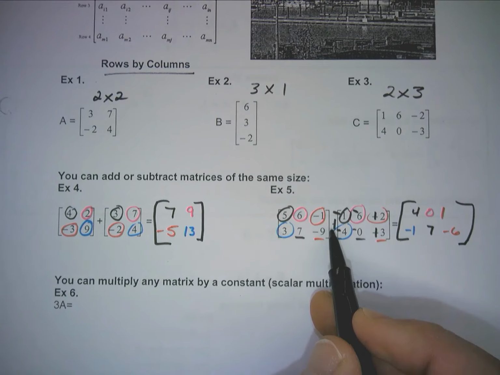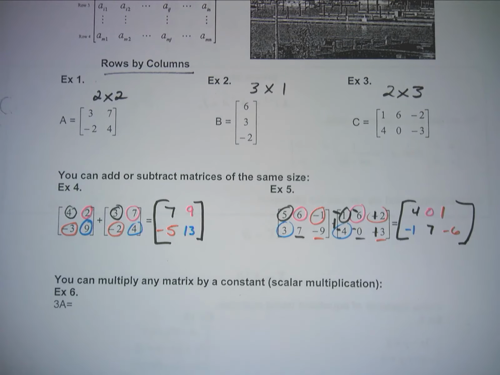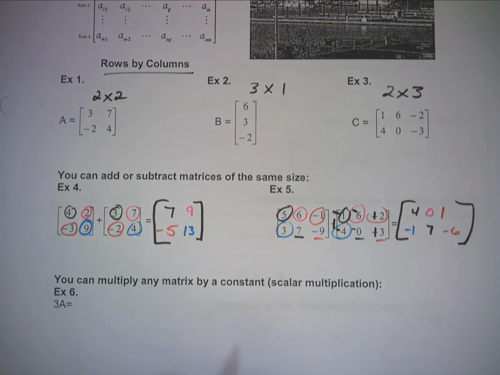Just make sure if you're subtracting, either add the opposites like I did, or go through and make sure you subtract each and every single one. Okay. All right, so goal number 1, find the sum and difference of two matrices. Super easy. Okay. All right, next.